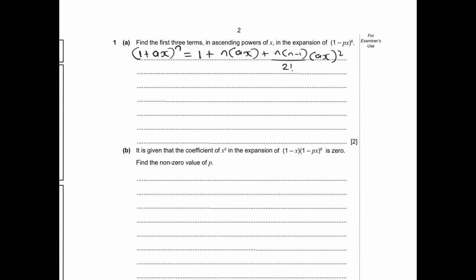Of course, that goes on to n(n minus 1)(n minus 2) over 3 factorial (ax) cubed, and so on.